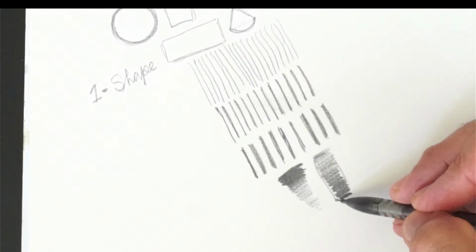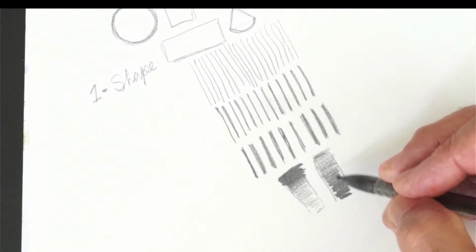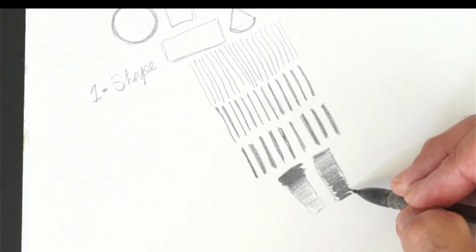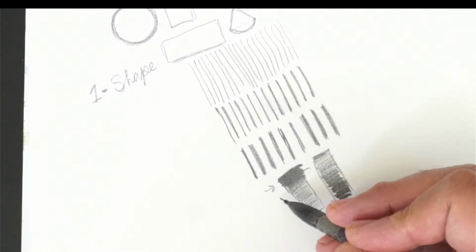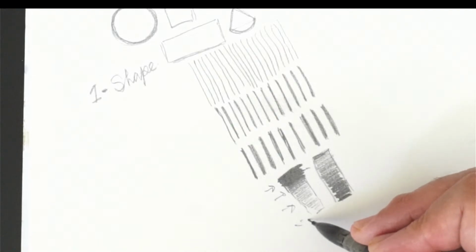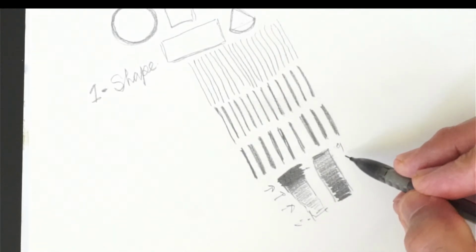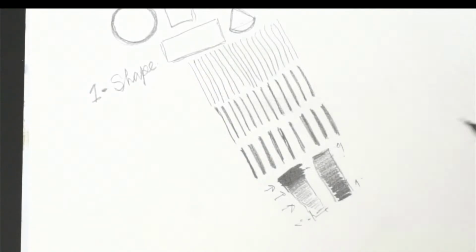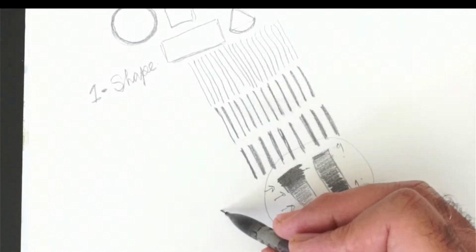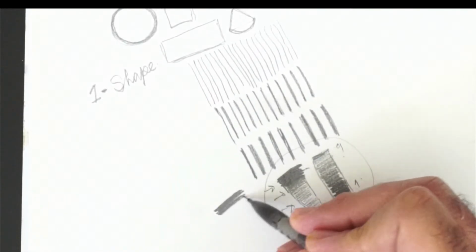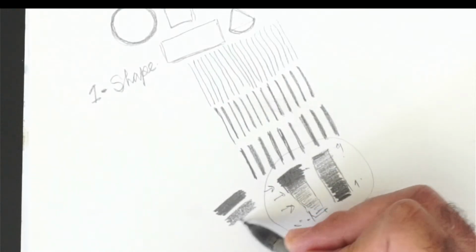So it's called a gradient, or you can call it a value chart. Dark value, dark, light, light, light, light, and very light. They number it from 9 to 1 or something, so don't get confused with this. Just remember, the more pressure you put, you create a dark value. Then you lift the pressure, you create the lighter value.